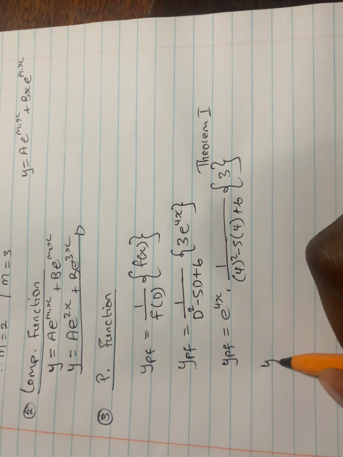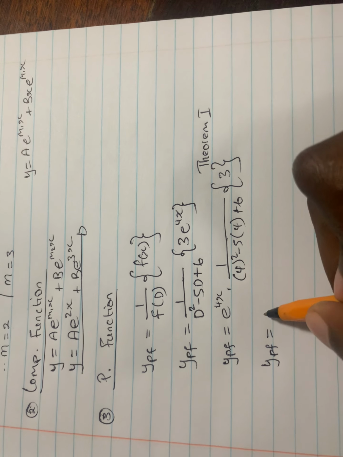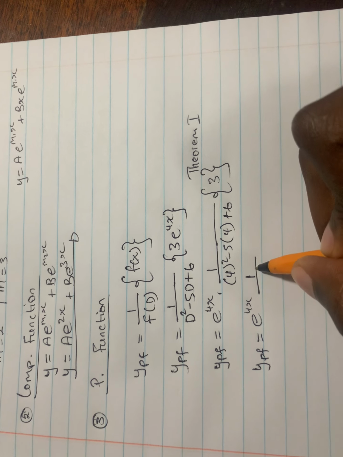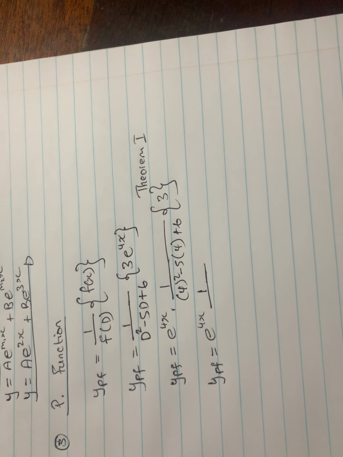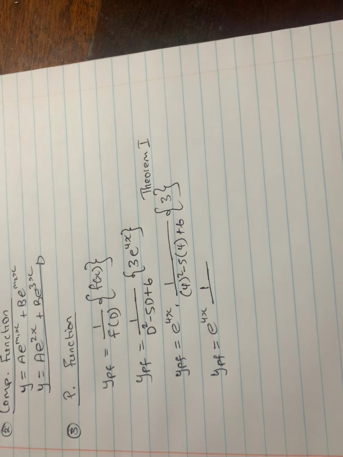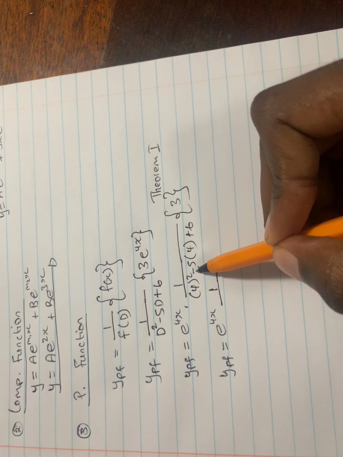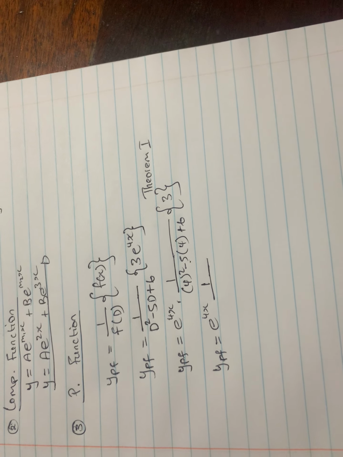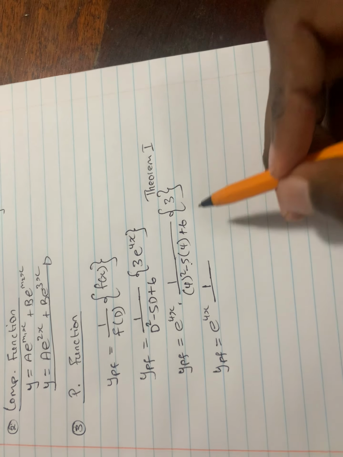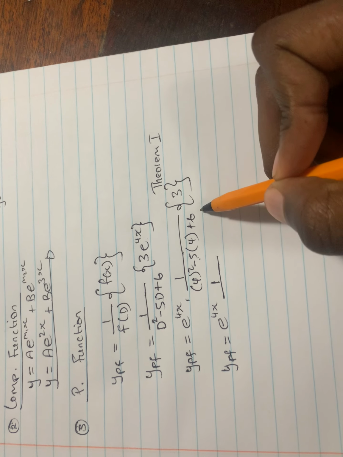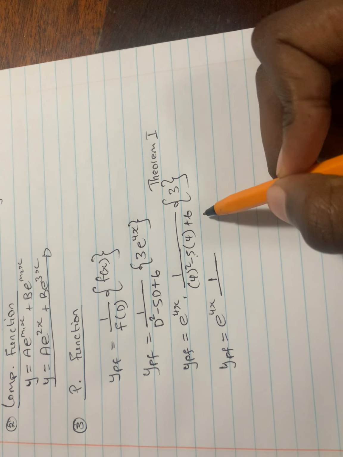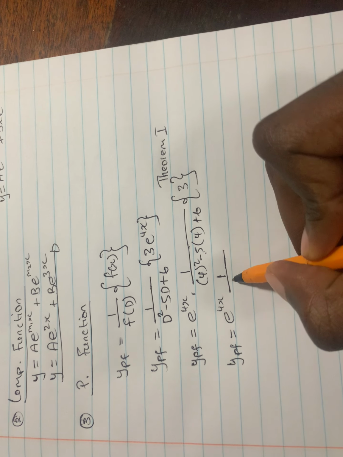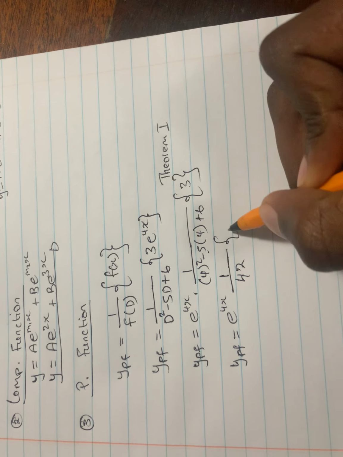So now we have y particular function equal to e to the power 4x, and then we have 1 over 4 squared is 16, and we also have 5 times 4, which is 20, and therefore we have 36, and then plus 6, which will be 42, acting on 3.